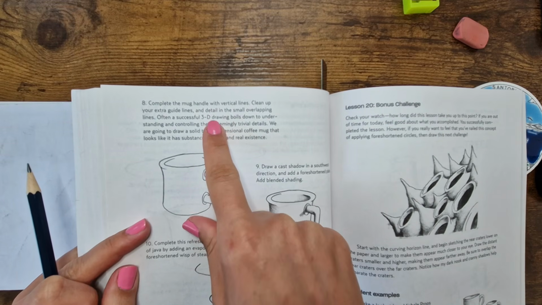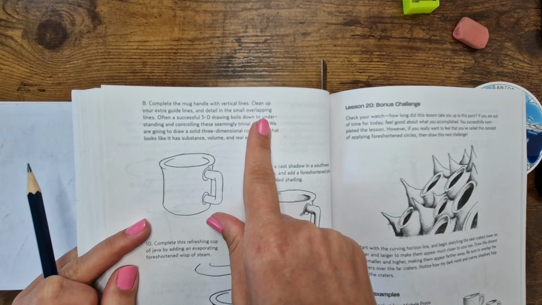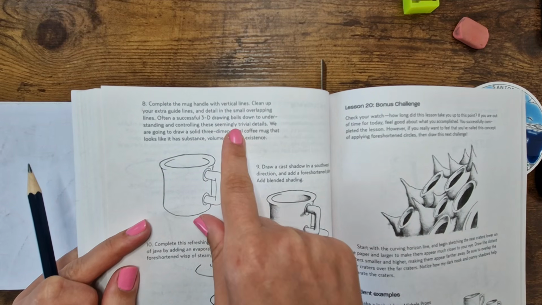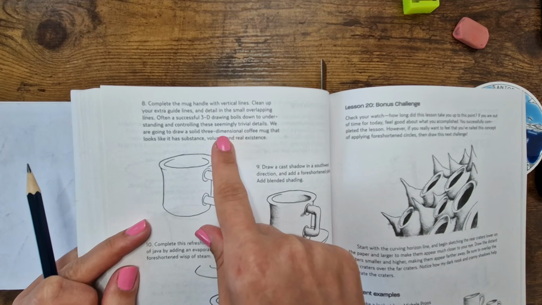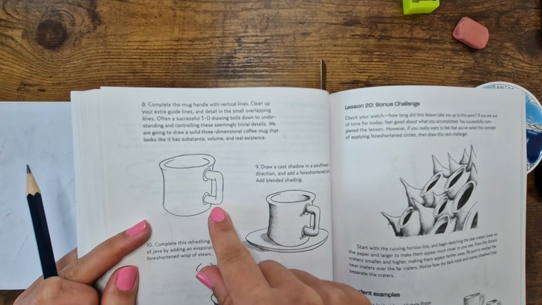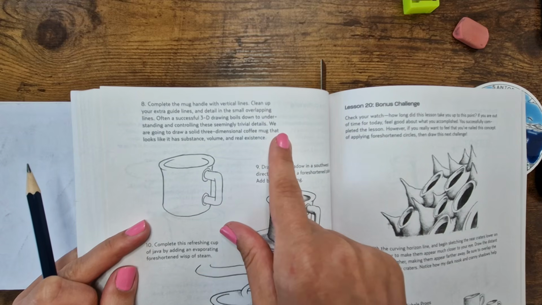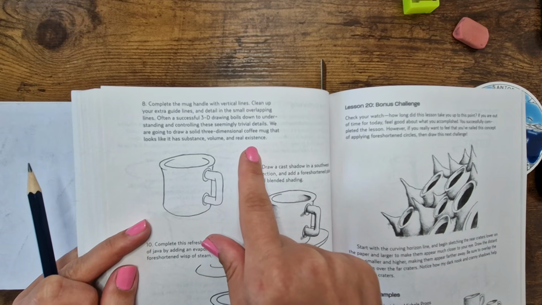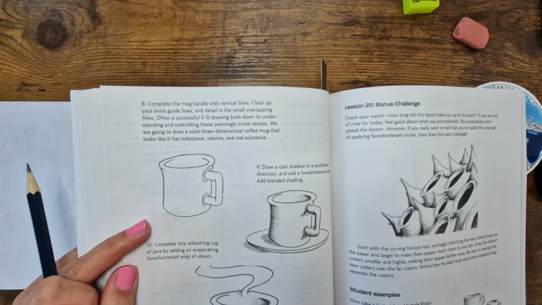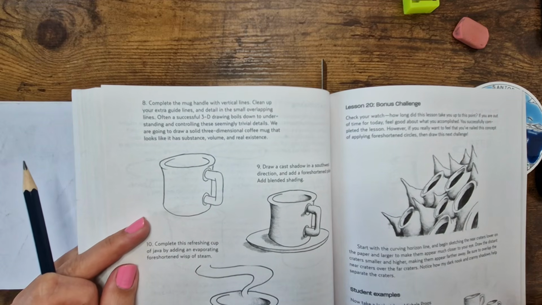Add guidelines and detail in the small overlapping lines. Often a successful 3D drawing boils down to understanding and controlling these seemingly trivial details. We are going to draw a solid 3-dimensional coffee mug that looks like it has substance, volume, and real existence.